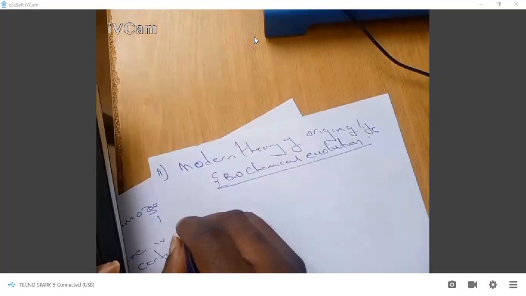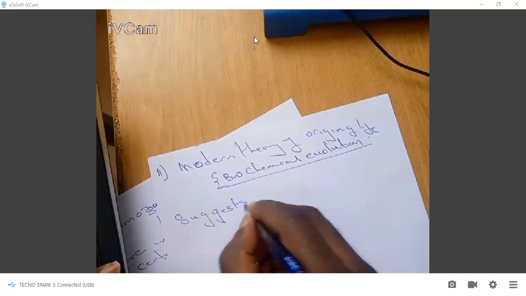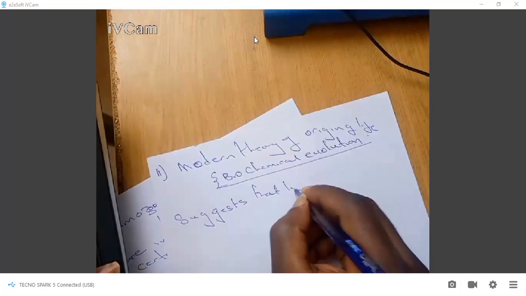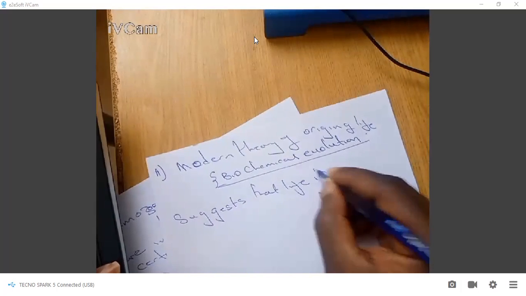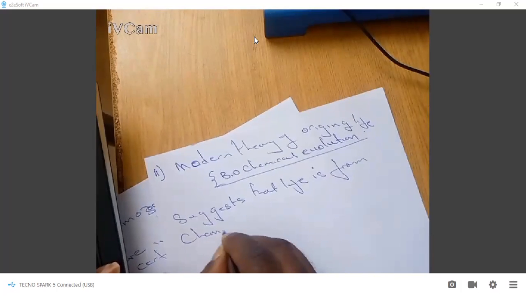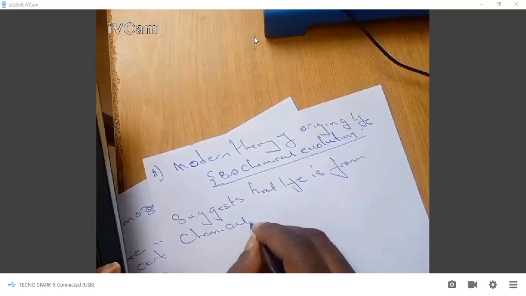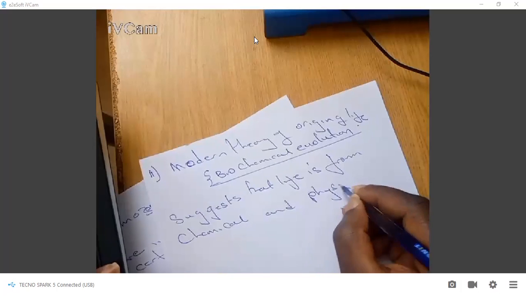Now, according to this theory, it suggests that life is from chemical and physical laws.